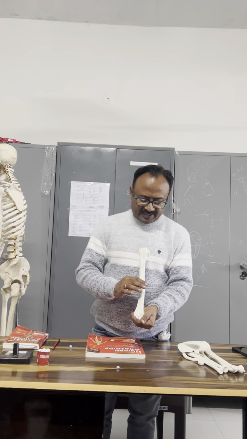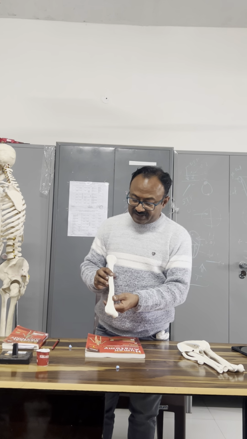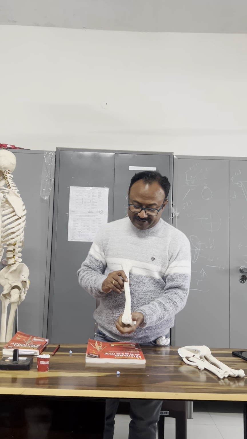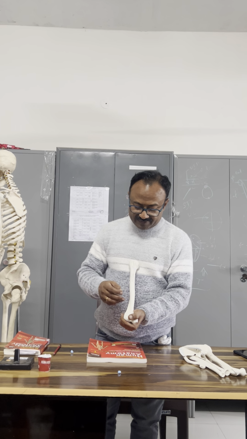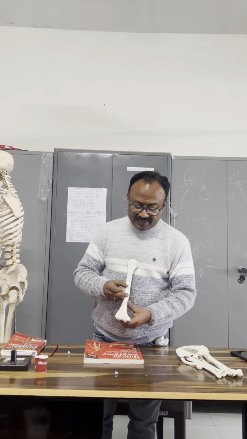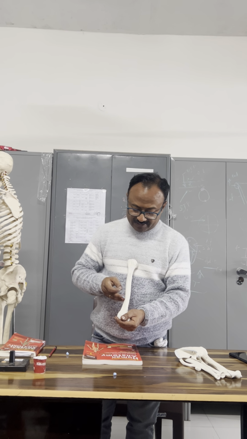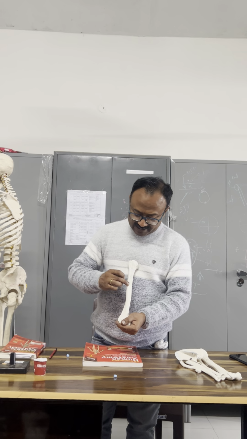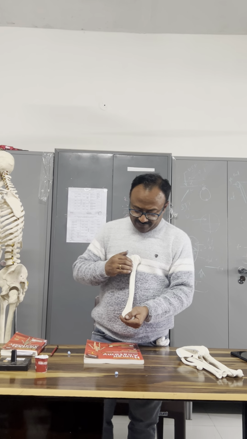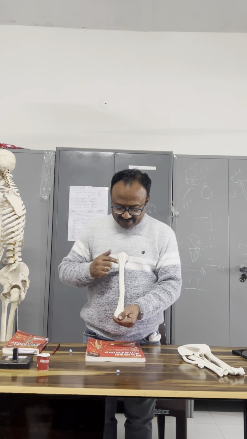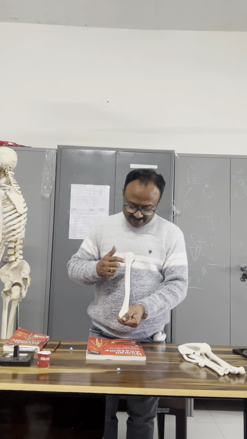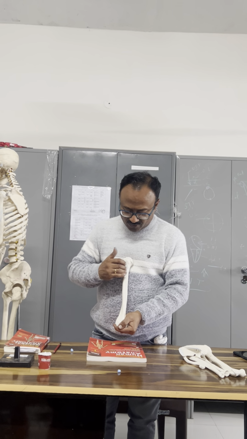Now we come to the shaft of the bone. The shaft has three borders and three surfaces. You will find the anterior border, medial border, and lateral border. The anterior border is continuous with the lateral lip of the bicipital groove. The bicipital groove has three parts: the lateral lip, medial lip, and floor.